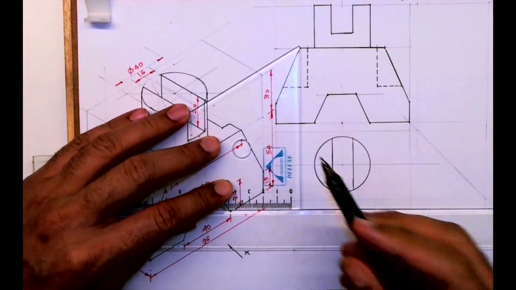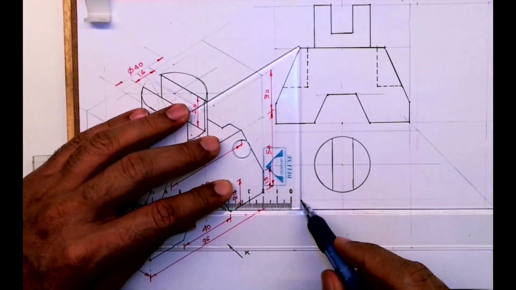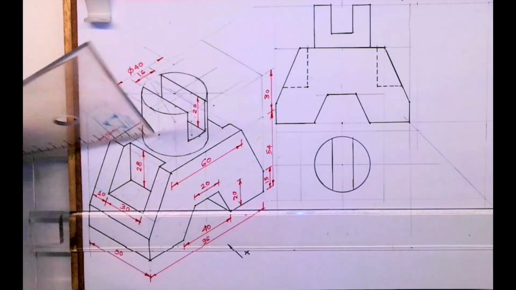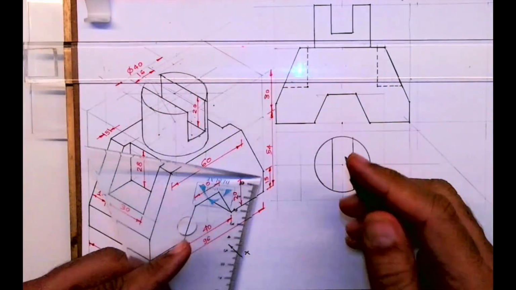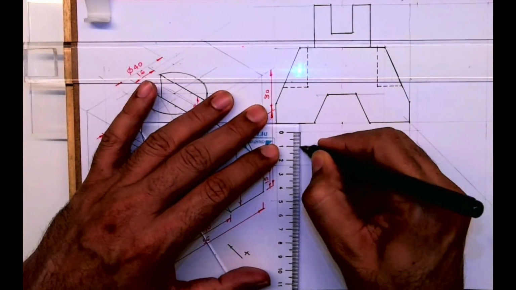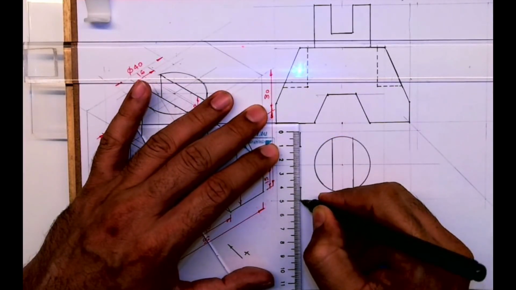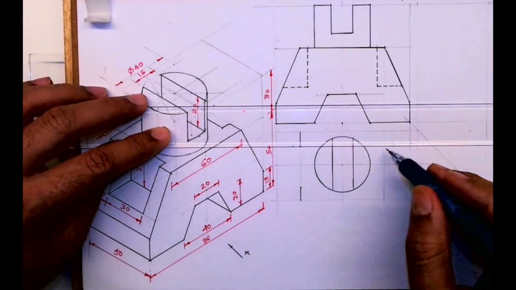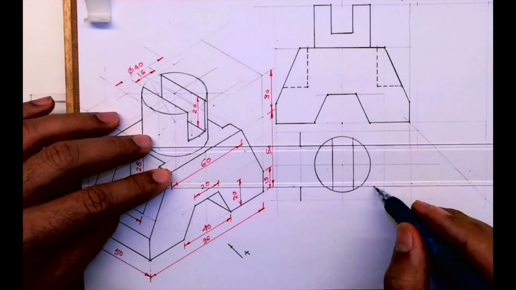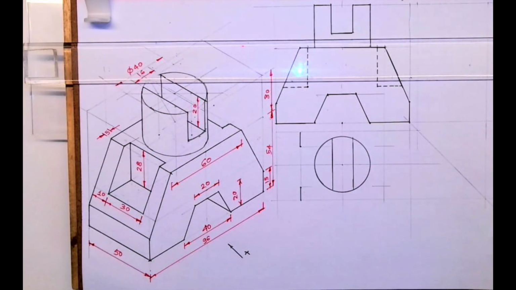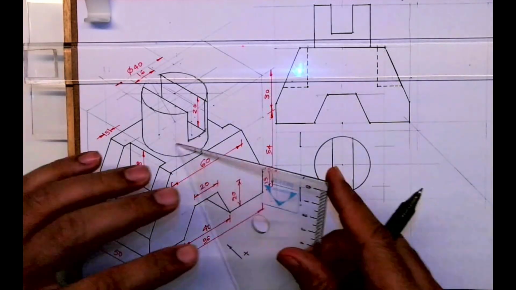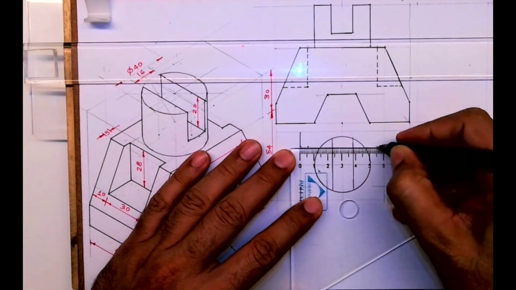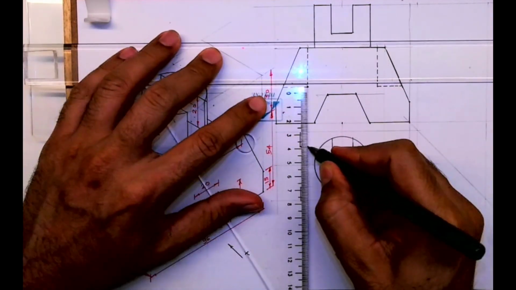Then from here we'll draw a line. Now we'll draw down by 10, 10, and then we go inside by 5 mm. So we'll get that part.